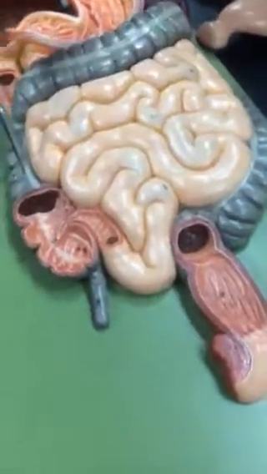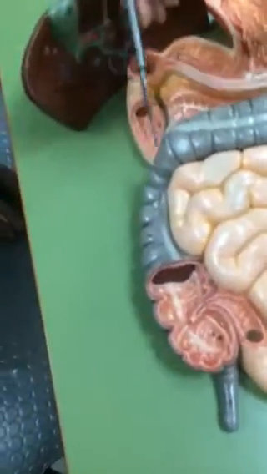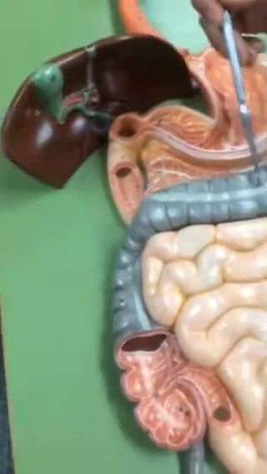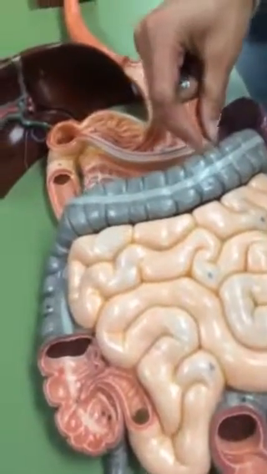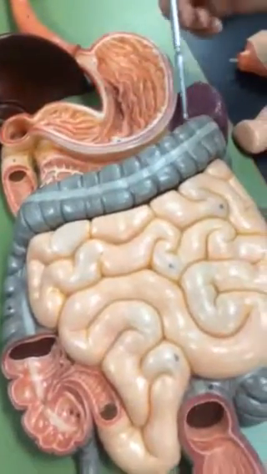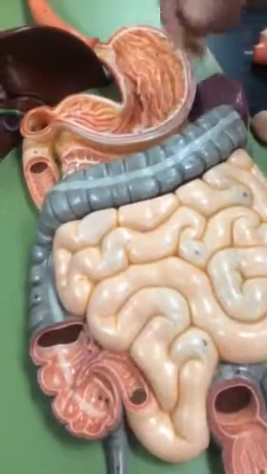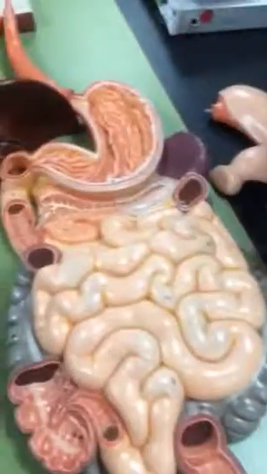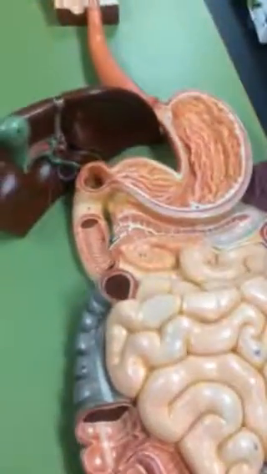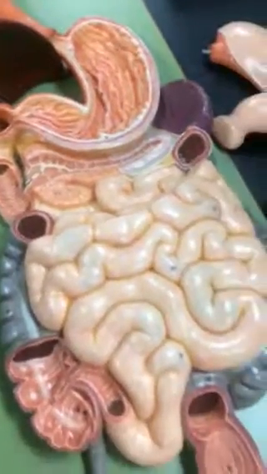In terms of other structures, you just want to know the tenia coli. This band of specialized longitudinal muscle is tenia coli. These are haustra, these puckered compartments. I don't think I put this down, but this is some mesentery right there. And is that it? I think this is good.